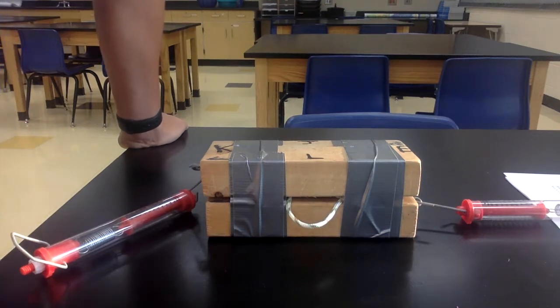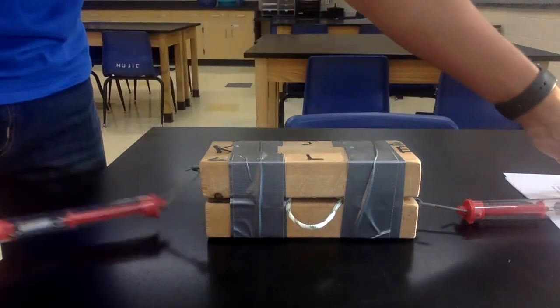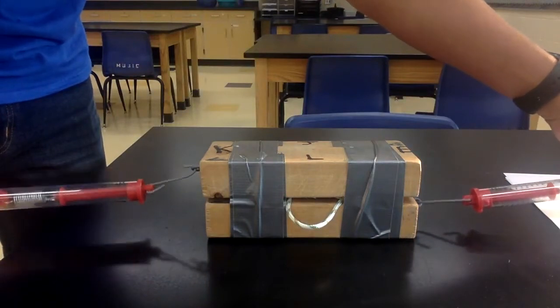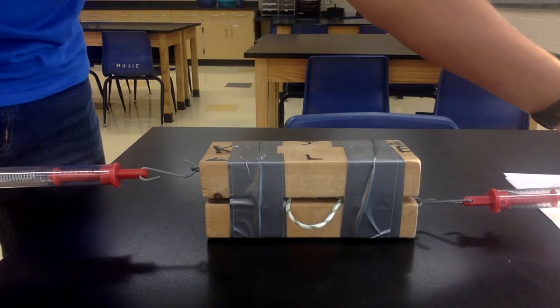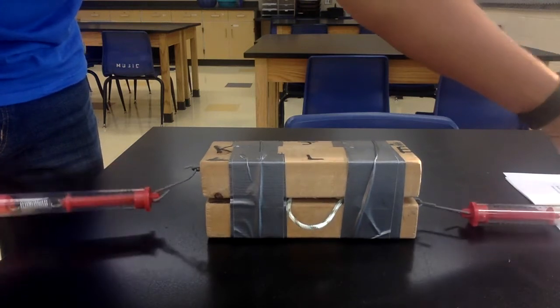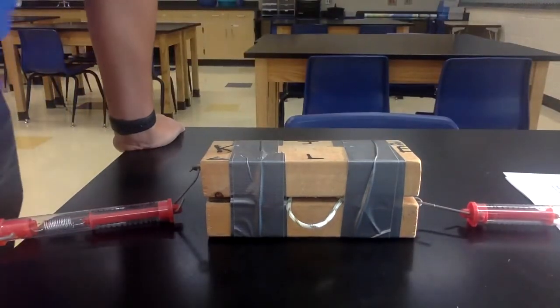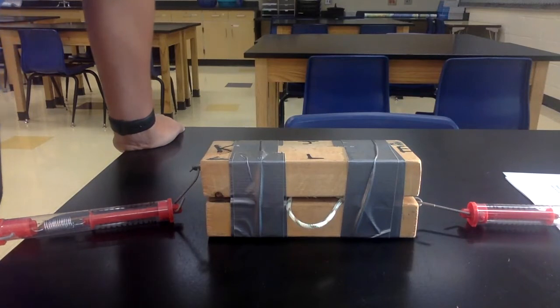For setup 2, we're going to be at the same locations, K and E, but we're going to apply 8 newtons of force to both sides. Make your predictions. And 3, 2, 1. Again, there was no movement. Because there is no movement, the magnitude force would be 0 newtons.